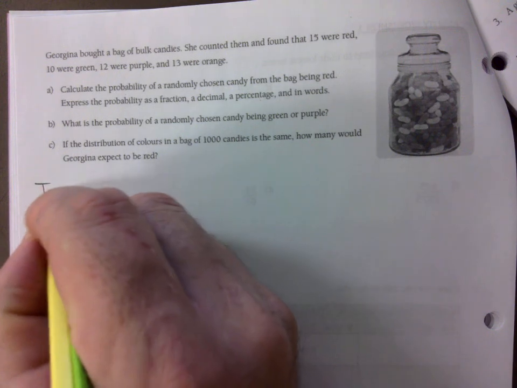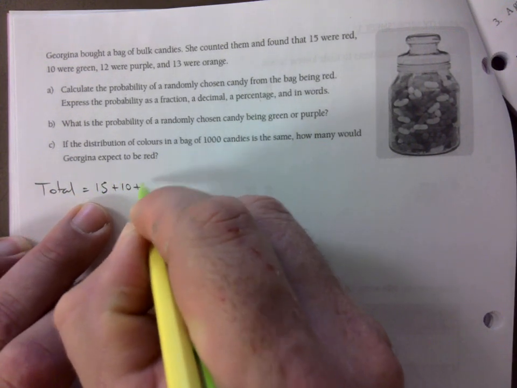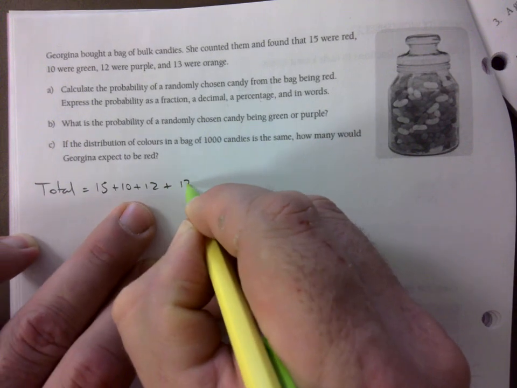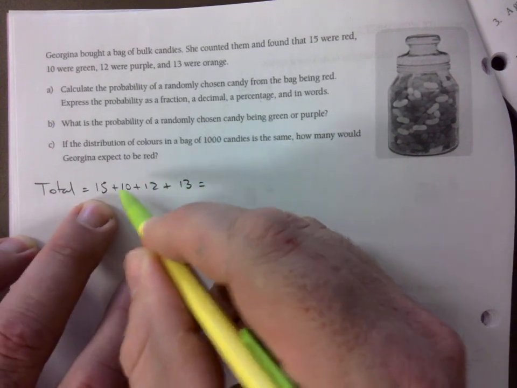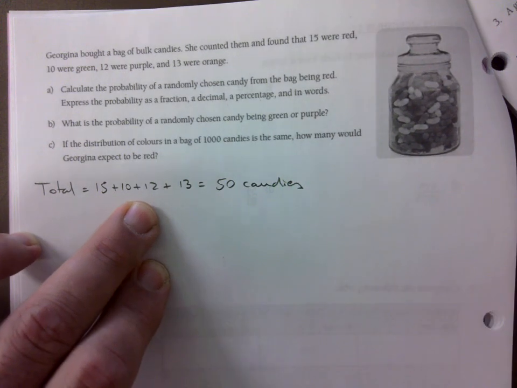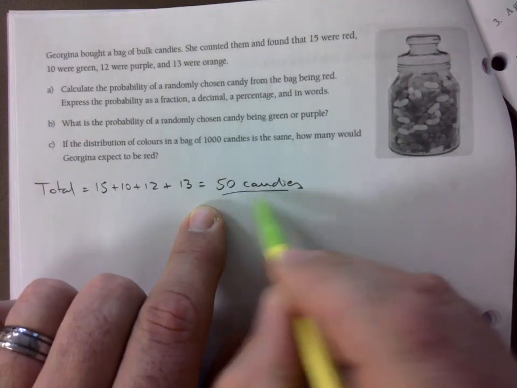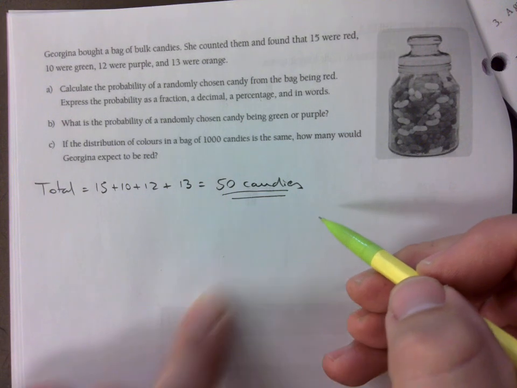So first of all, let's figure out our total. Total would be 15 plus 10 plus 12 plus 13. 25 and 25, right? 50. 50 candies. So that's important. Everything is going to revolve around that one.